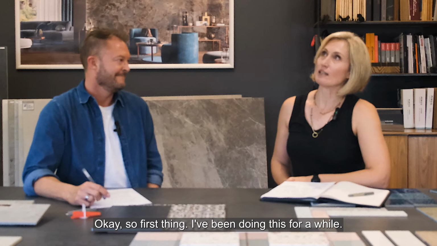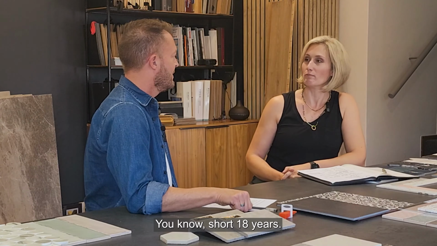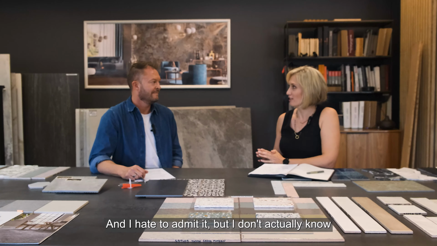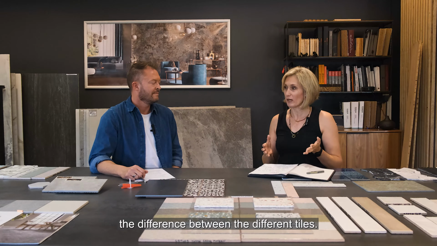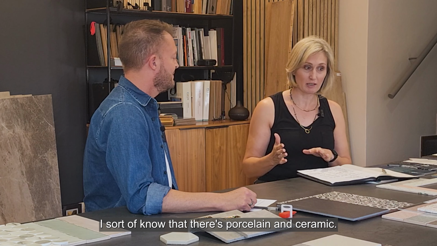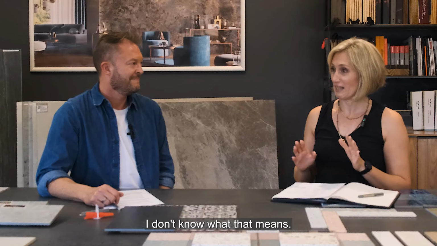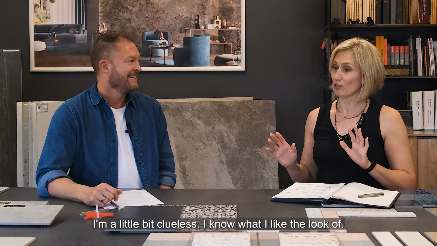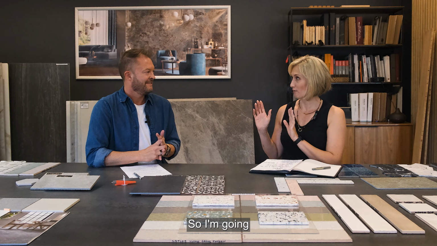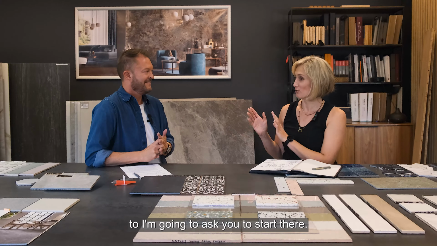Okay, so first thing, I've been doing this for a while, 18 years, and I hate to admit it, but I don't actually know the difference between the different tiles. I sort of know that there's porcelain and ceramic. I don't know what that means. I'm a little bit clueless. I know what I like the look of, but beyond that, I don't know. So I'm going to ask you to start there, please.